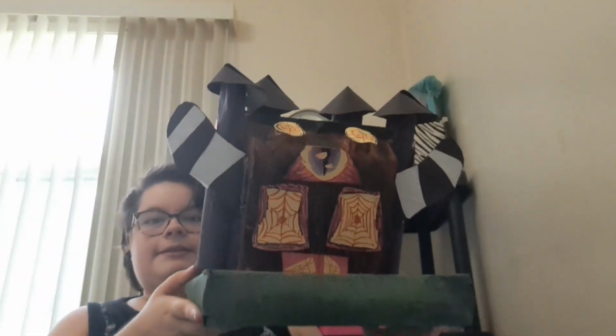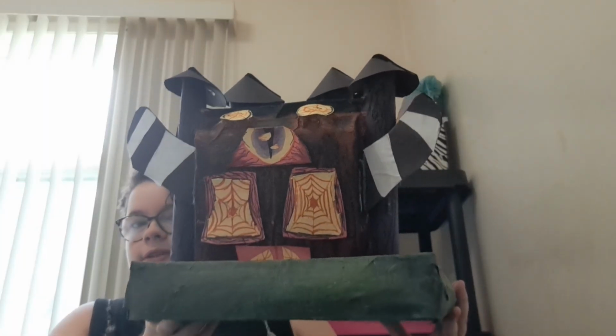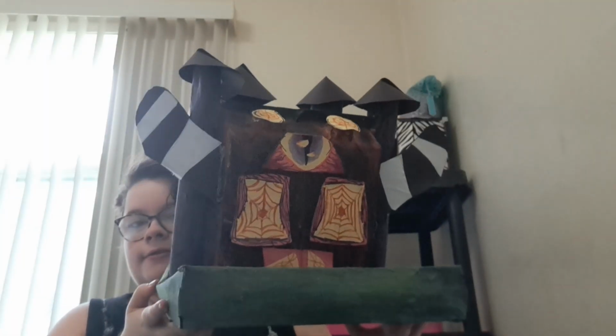And now the moment that you have been waiting for is how this castle looks. So roll the drums. Anyways, here it is. Let me just back up so that you guys can see it. Here it is. What do you guys think of it?